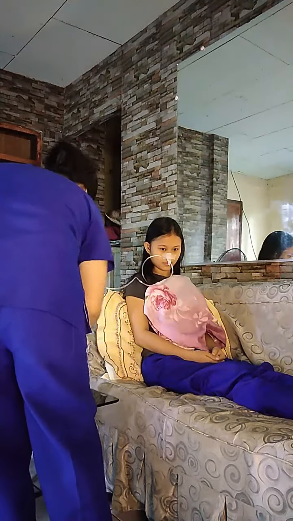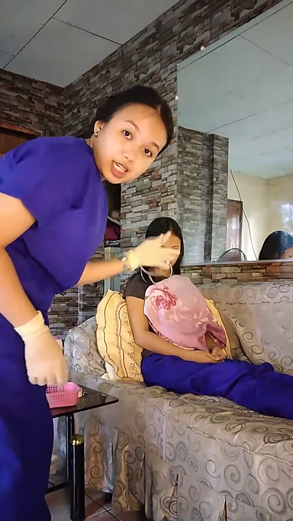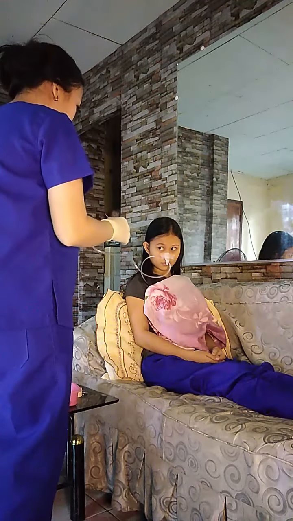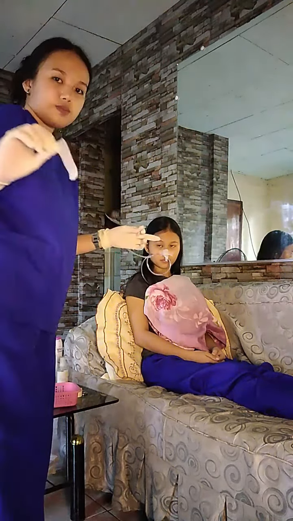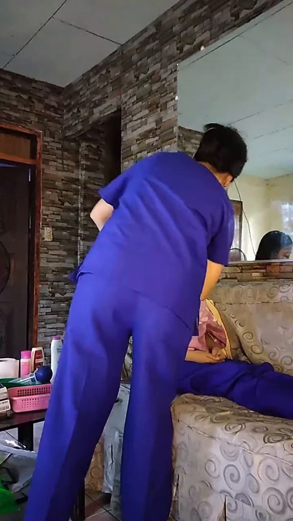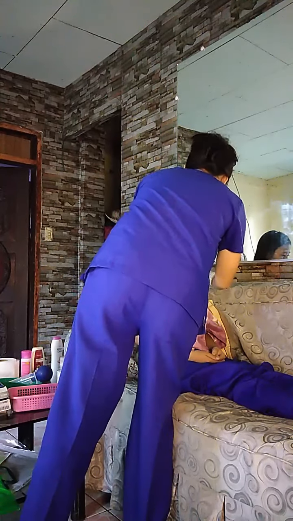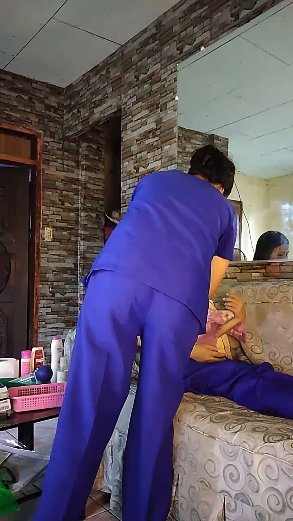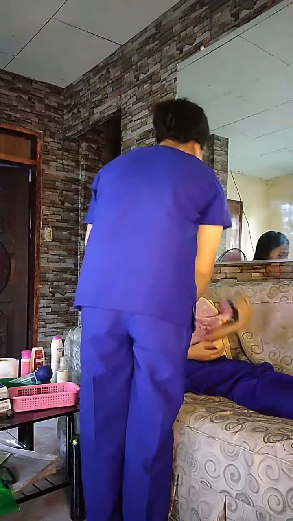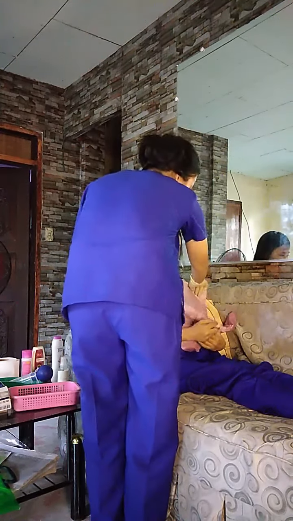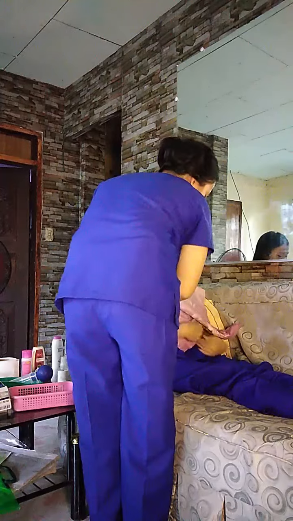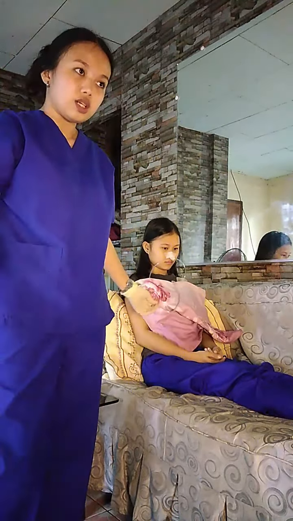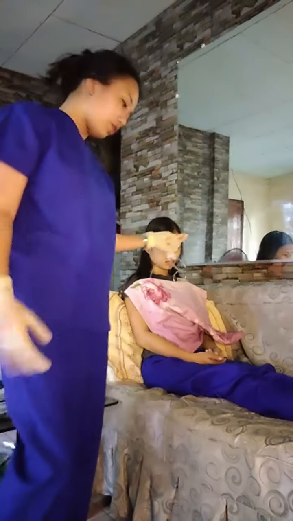ang susunod kong gagawin is iti-tape ko na while kinking the tip of the tubing, i-secure ko na yung tubing sa gown ng patient. So, pagkatapos nating i-secure, ayusin ko lang yung towel ni ma'am. And then, magpo-proceed na ako agad sa GAVAGE. Since yun yung order ng doktor.